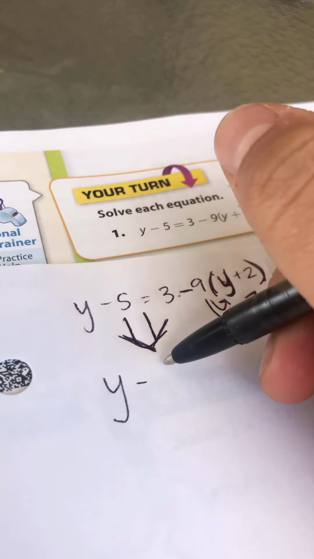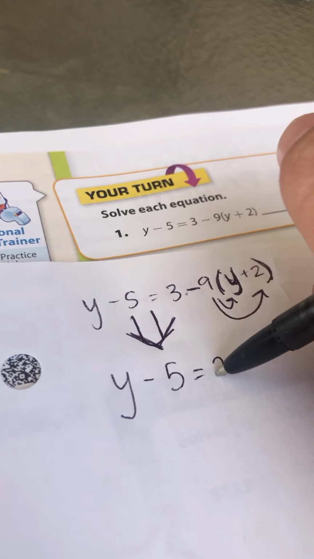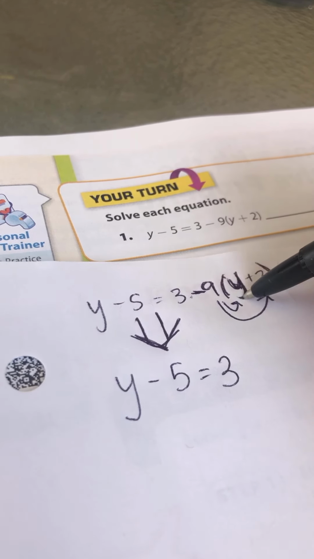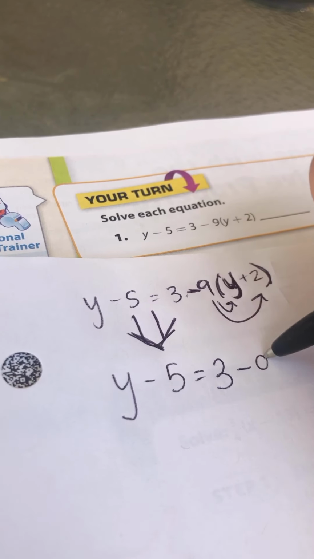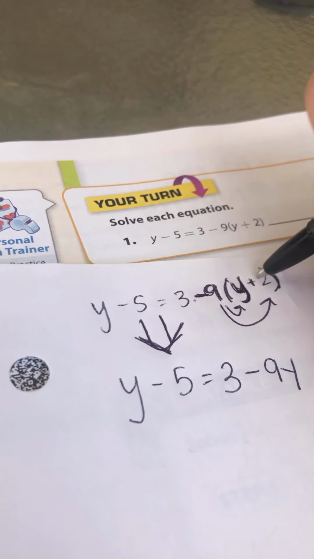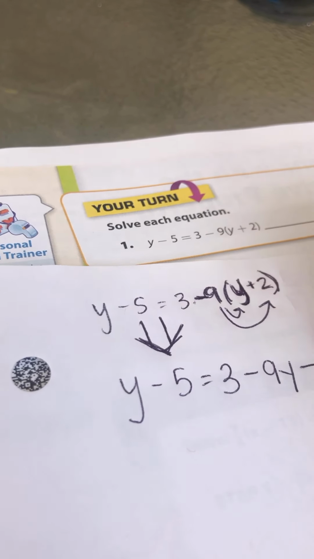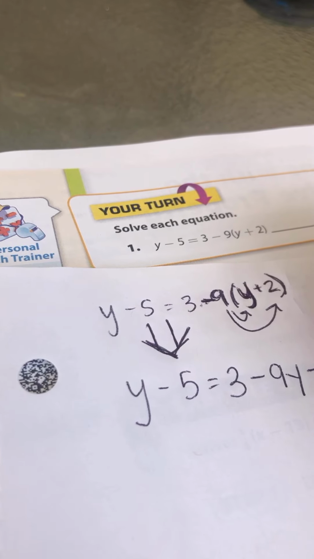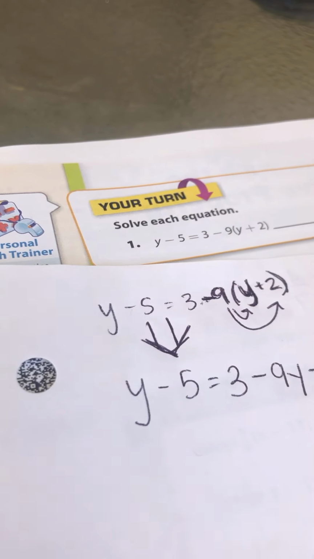So you got y minus 5 equals 3. Negative 9 times y is negative 9y. Negative 9 times positive 2 is a negative because negative times positive is negative, and 9 times 2 is 18.